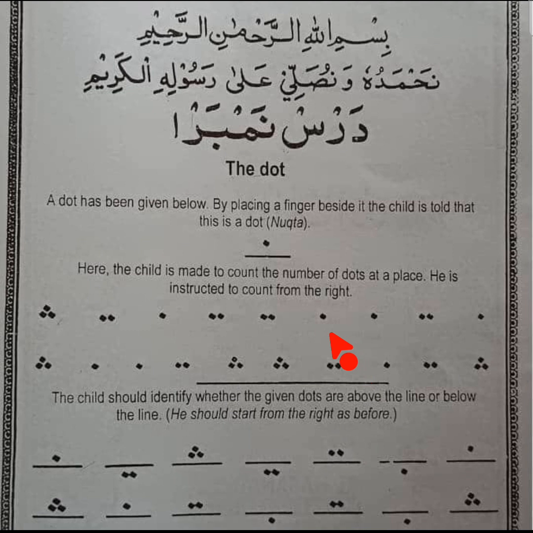Inshallah ta'ala, that is our first lesson. Inshallah ta'ala. So let's go to the next, inshallah.